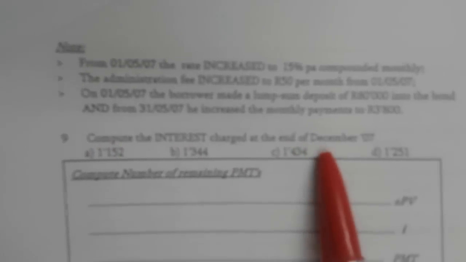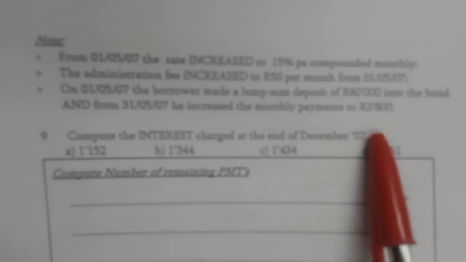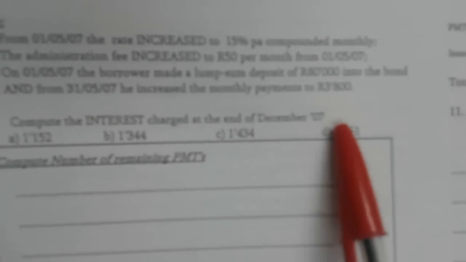Okay, so let's now do our calculations. Now, before we go to the calculations, let's look at the question. The question says, compute the interest charged at the end of December 07. At the end of December 07. But remember, let's go back to our bank statement.